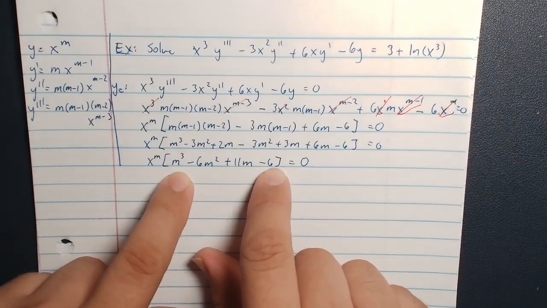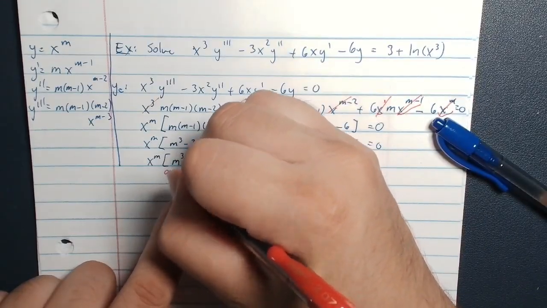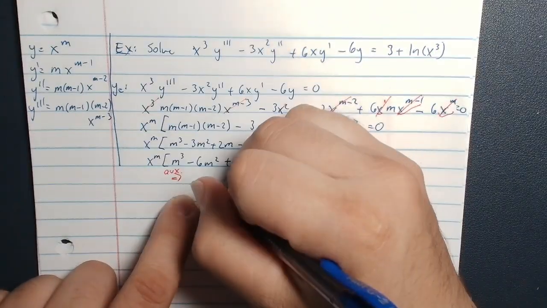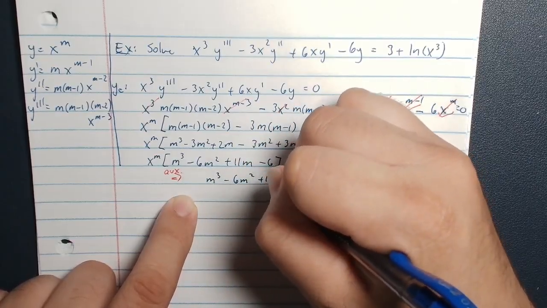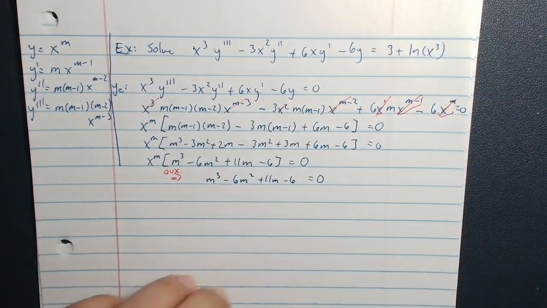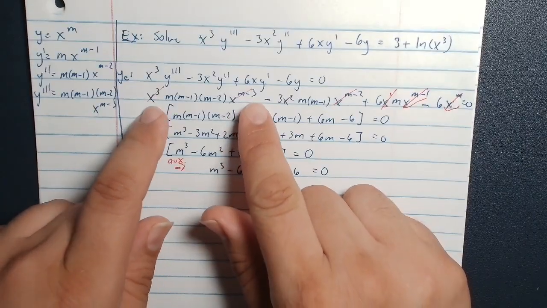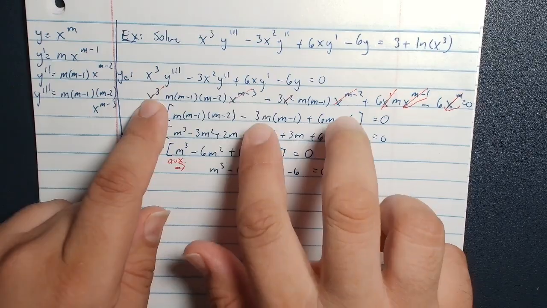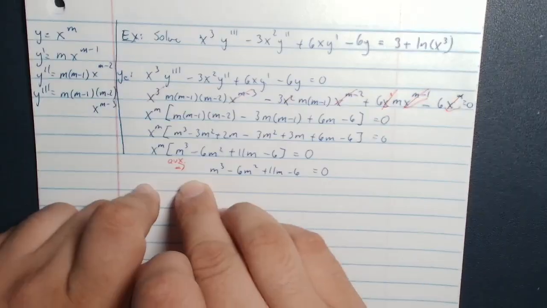This is your auxiliary equation. So that means that our auxiliary equation here, our characteristic equation, is m cubed minus 6m squared plus 11m minus 6 equals 0. Once you do this a couple of times, you'll very quickly realize that every single time that's what's going to happen. The x to the m is going to cancel every single time. Or well, it's going to factor first and then cancel.